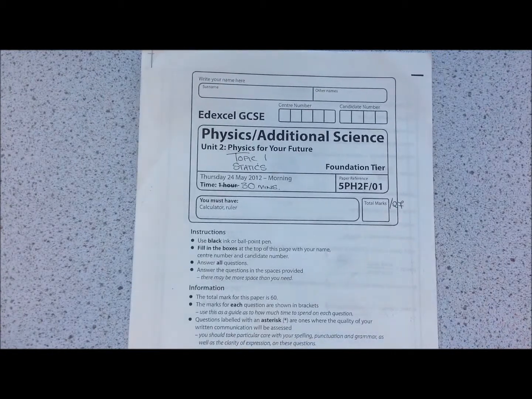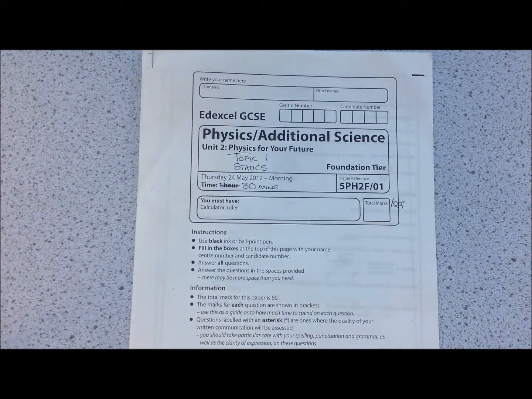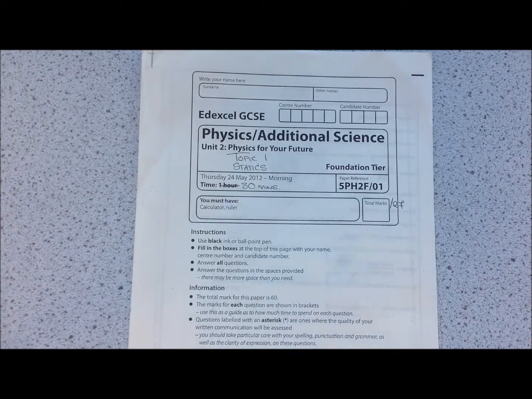Okay, this is the end of topic test, the static electricity paper that you did at the end of the first half term. What I'm going to do is spend a couple of minutes on each question going through the physics behind each of the answers, and the idea is you can stop this, go back, and watch it as many times as you want until you understand.